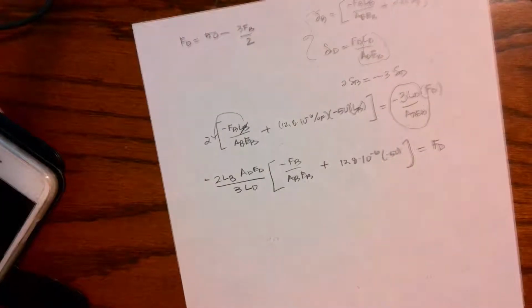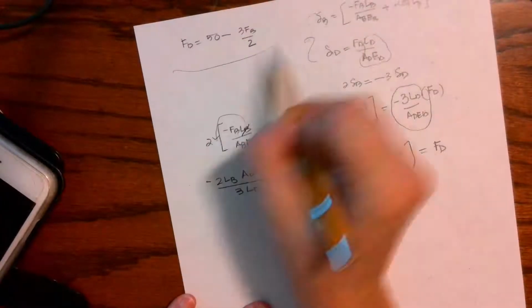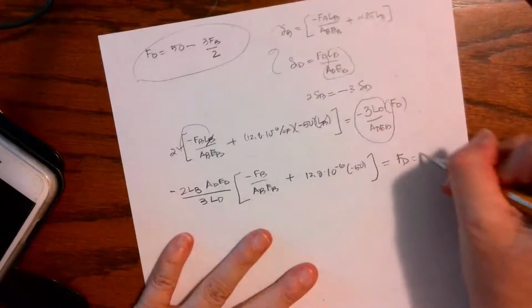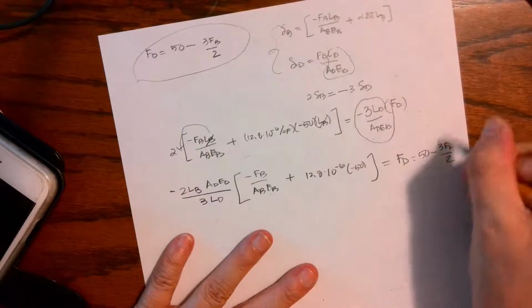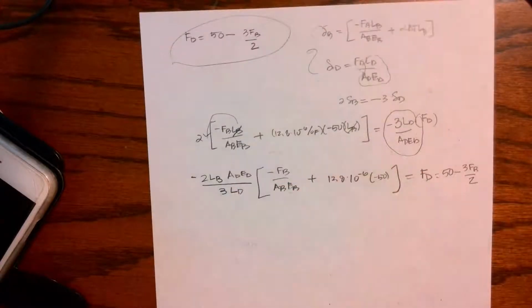Okay, and I know that FD is really 50 minus 3FB over 2. So this side is pretty simple. This is a giant pile of do.